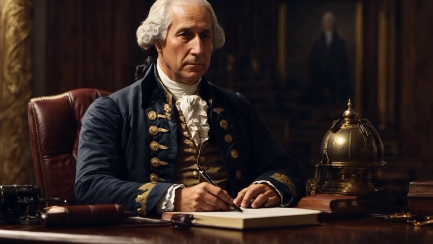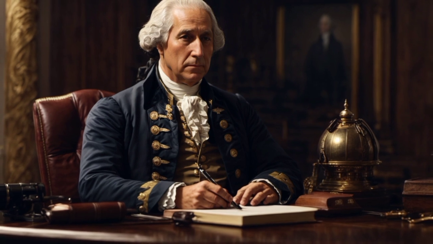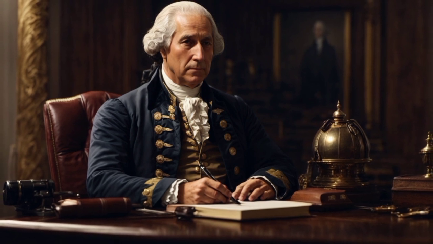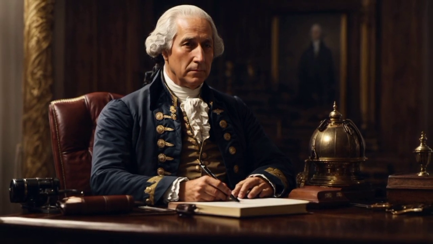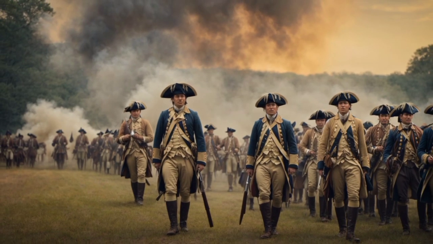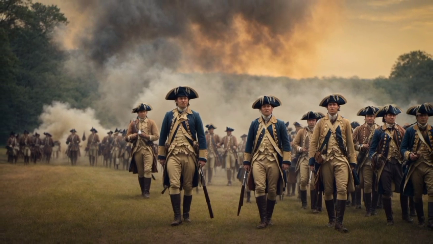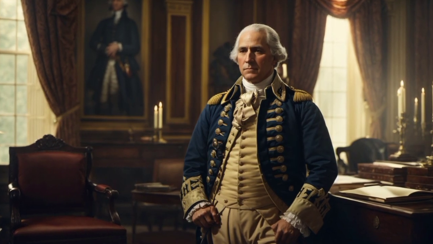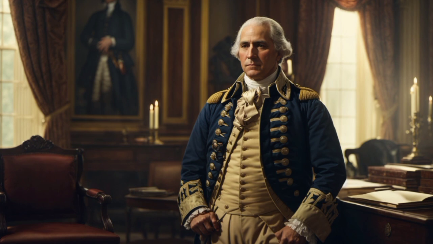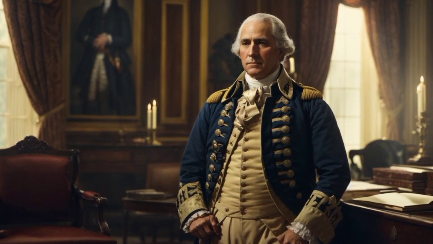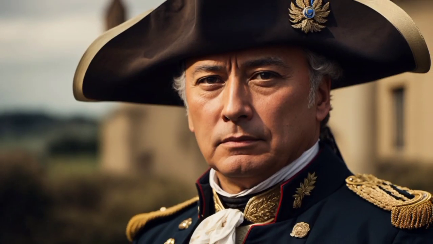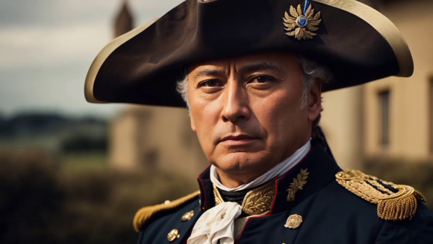George Washington was a pivotal figure in American history, serving as the first president of the United States from 1789 to 1797. Prior to his presidency, Washington played a crucial role as the commander-in-chief of the Continental Army during the American Revolutionary War, 1775 to 1783. Washington's military leadership was instrumental in the success of the American colonies in their fight for independence against the British. His strategic acumen was evident in key battles, such as the Siege of Yorktown in 1781, where British General Cornwallis surrendered, effectively ending the war.